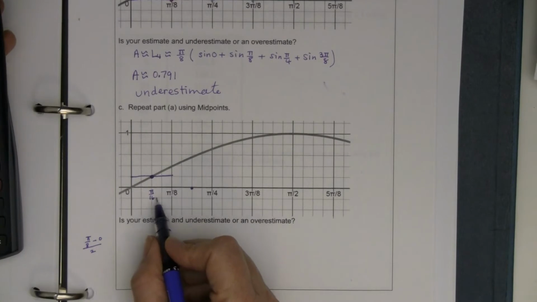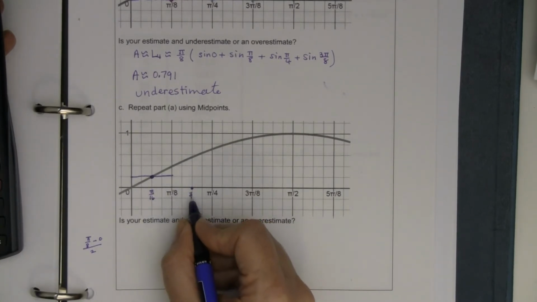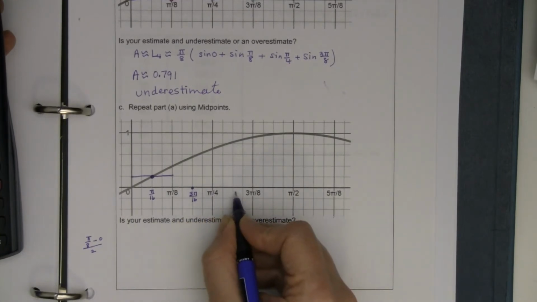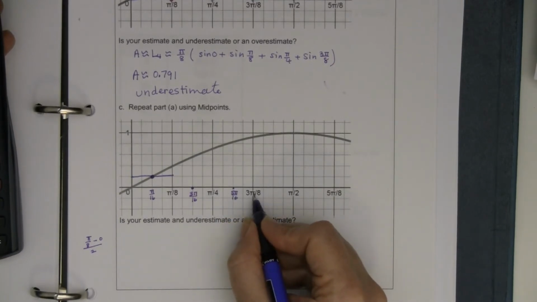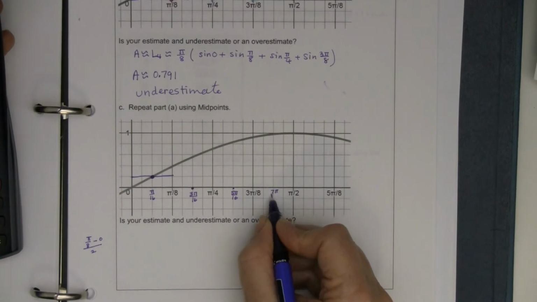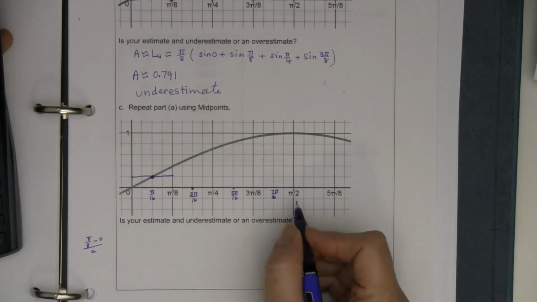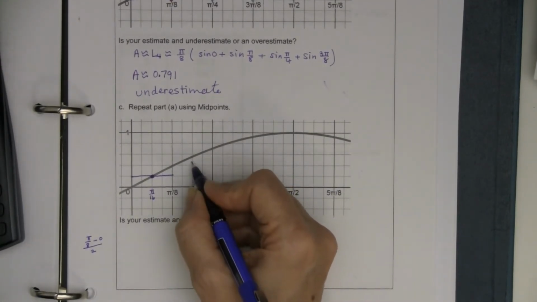1 pi over 16, 2 pi over 16, 3 pi over 16, 4 pi over 16, 5 pi over 16, 6 pi over 16, 7 pi over 16, 8 pi over 16, right? And I'm going to use the middle here on all of them.